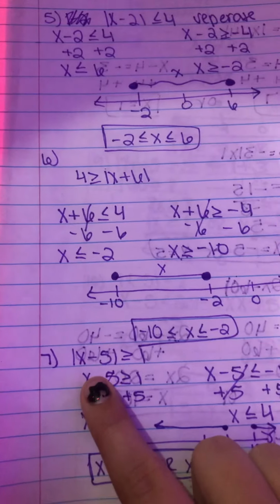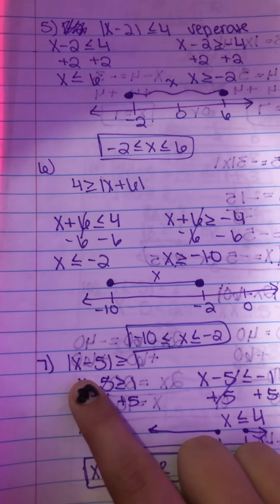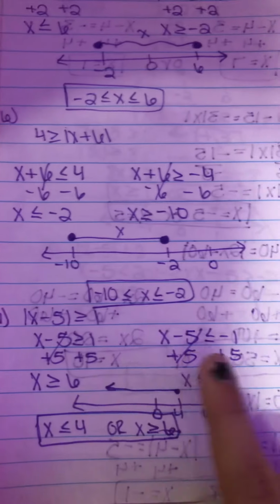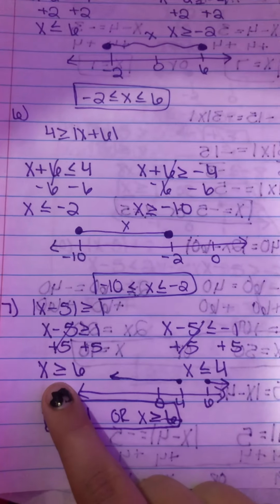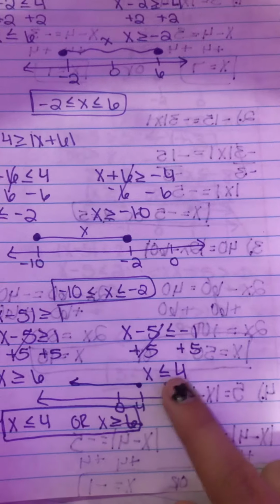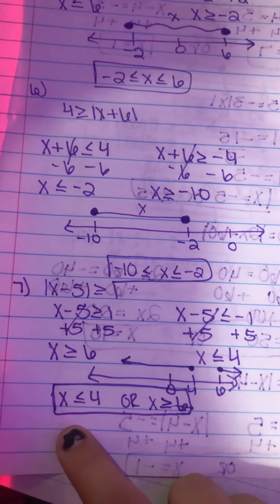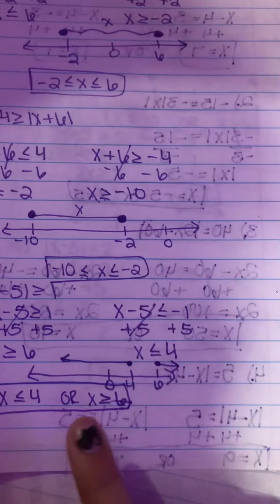Then for 7, I had absolute value of x minus 5 is greater than or equal to 1. So I separated them into 2, added 5 on both sides. I got x is greater than or equal to 6, x is less than or equal to 4. So I graphed it like this, and I had x is less than or equal to 4, or x is greater than or equal to 6.